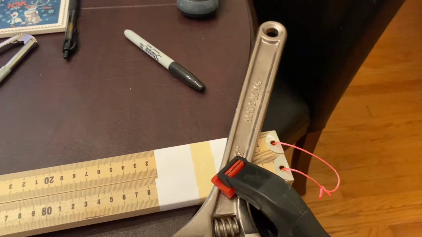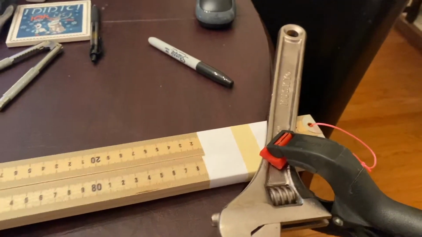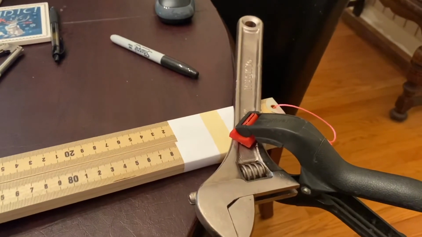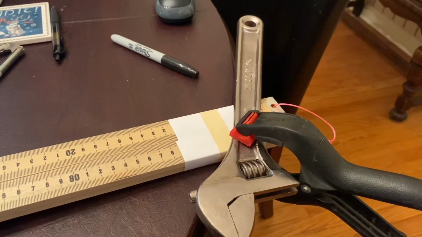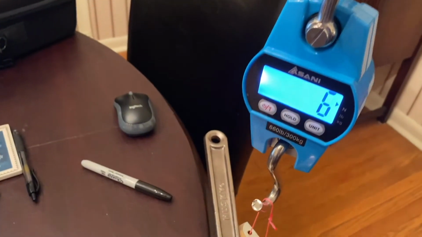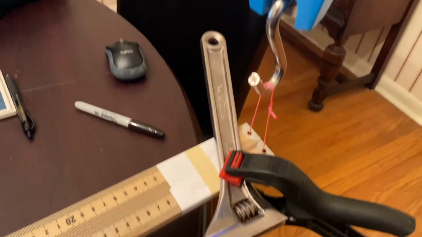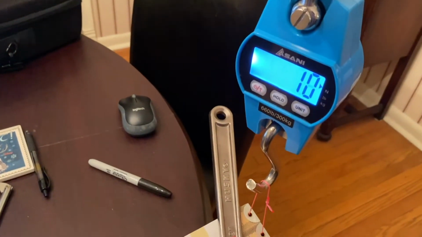So I want to see how much this actually weighs when we try and pick it up with the scale. So I'm going to put my scale on this and pick it up. And let's just see what that is. So we're at about 10 newtons to pick that up. Now, what happens if we move that farther down here?